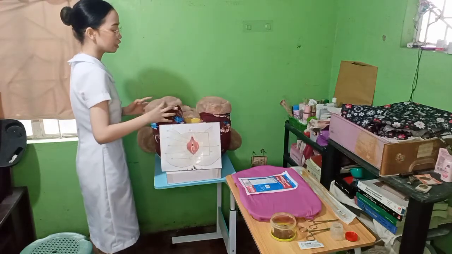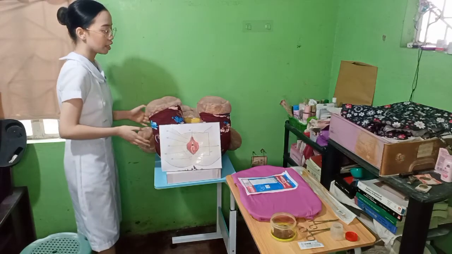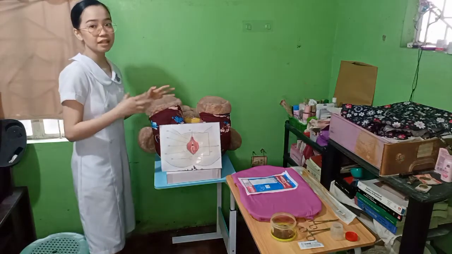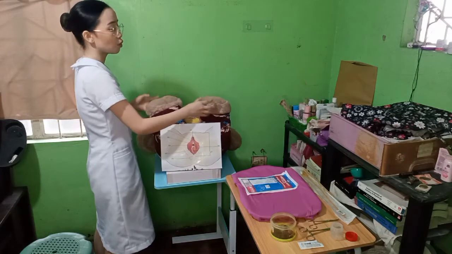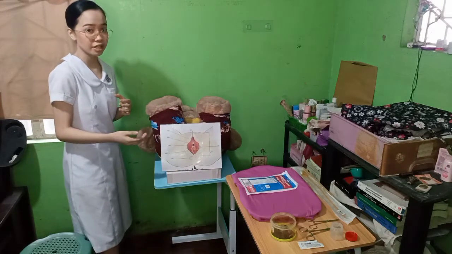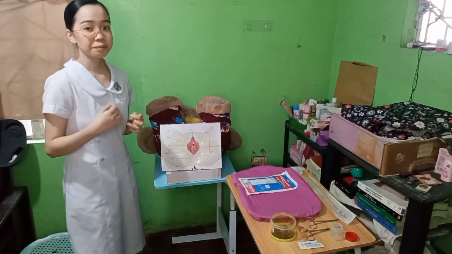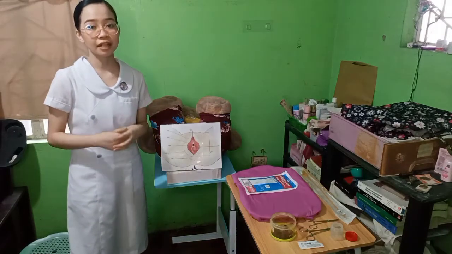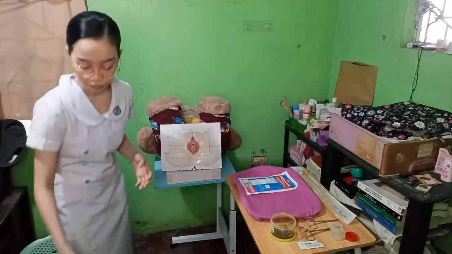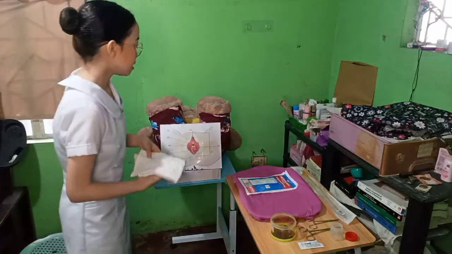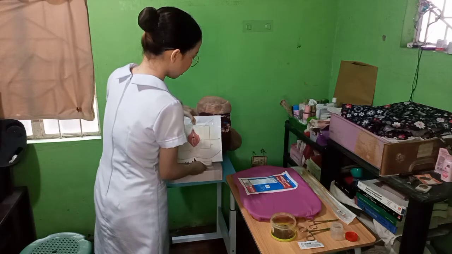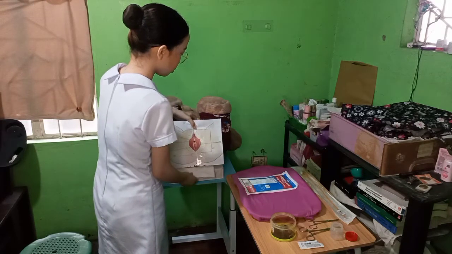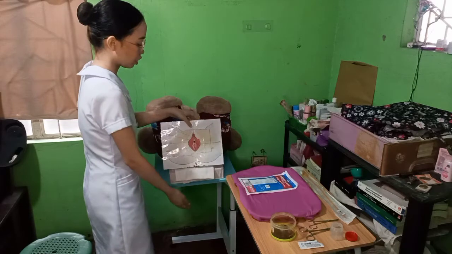In this position, the client is lying on back with the legs flexed 90 degrees at the hips. This position facilitates exposure of the perineal area. And then place Kelly pad under the client's buttocks. Placing a Kelly pad under the client's buttocks facilitates the drainage of all body secretions towards the pail on the floor.